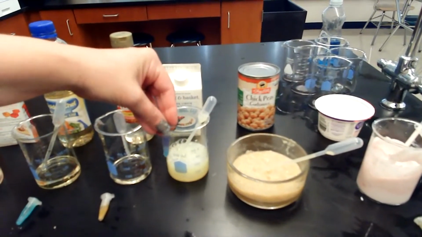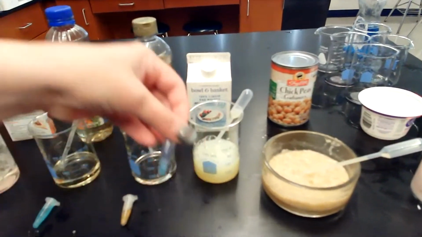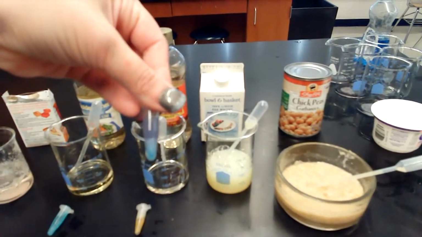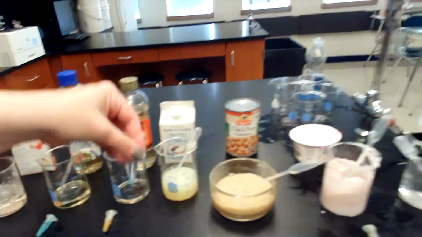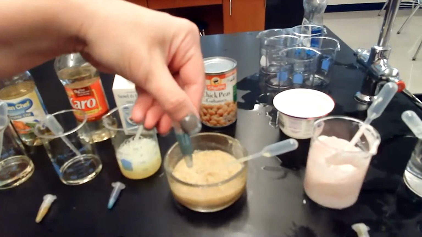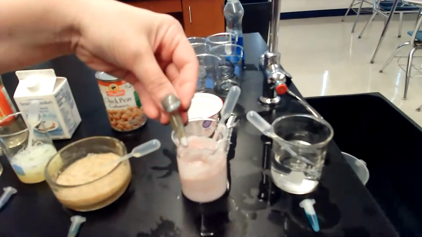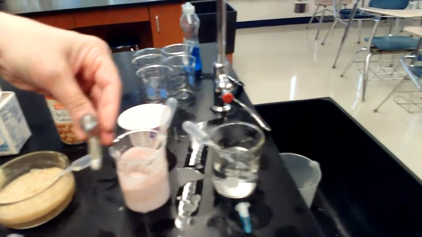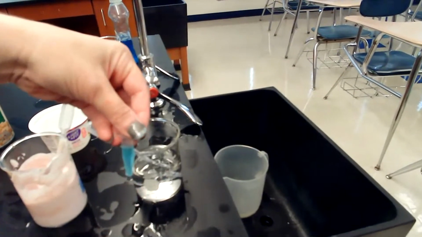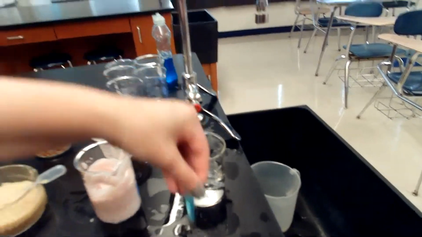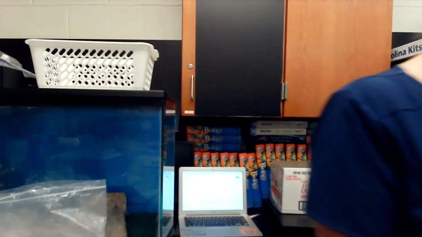egg whites. I don't know if you can notice the egg whites. The top is a little purplish. Good, yeah. Here's the garbanzo beans, the yogurt, and lastly, water. Good. Okay. And that's all we need, right? Yes. That's good.